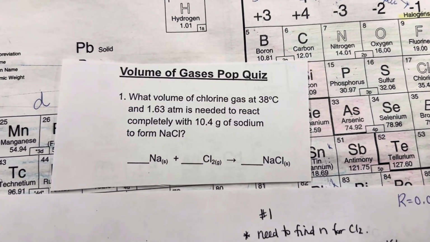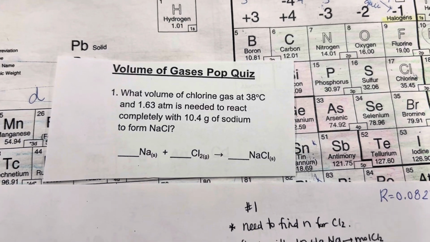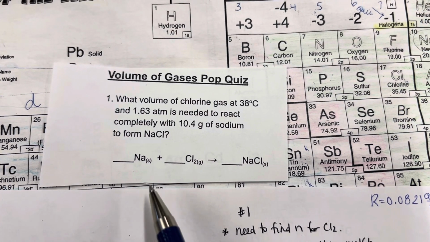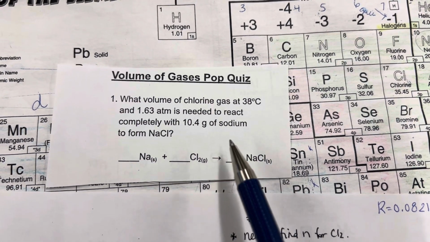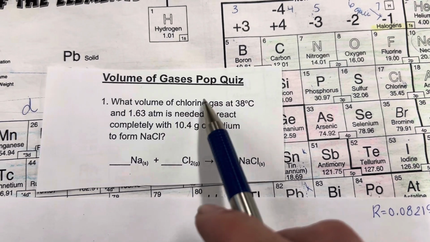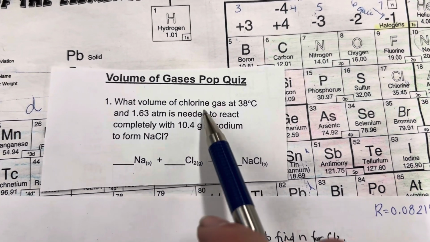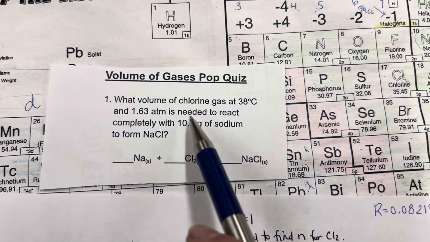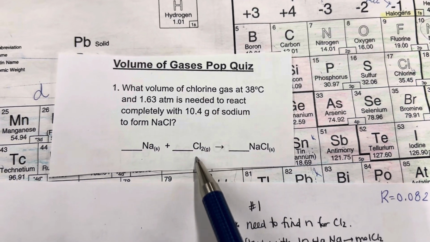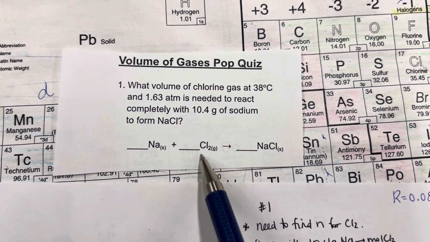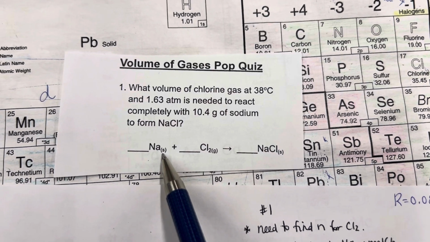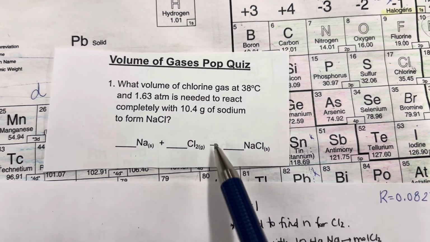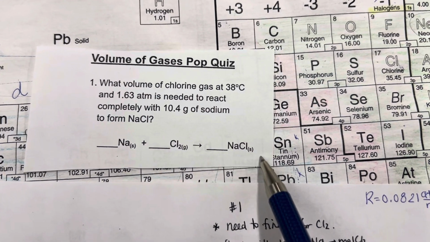The first thing we need to do on any problem is write and balance the chemical equation. I've already written it for you, but let's pull it apart. It says chlorine gas is needed to react with sodium. So I have chlorine gas, because it's a diatomic, reacting with sodium. And it says to form, which is my arrow, sodium chloride.